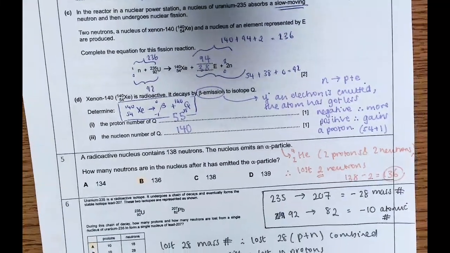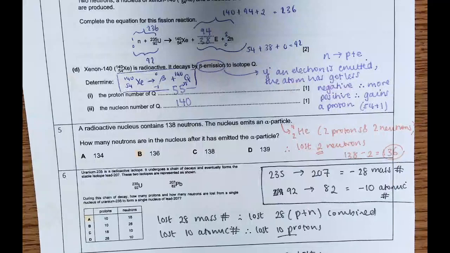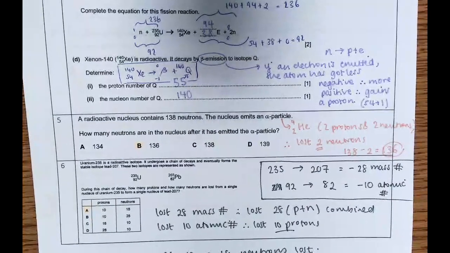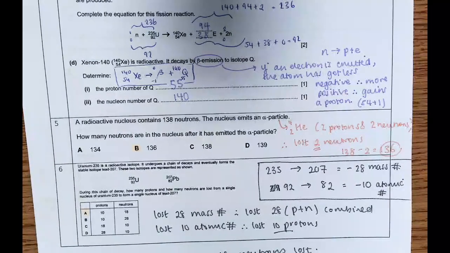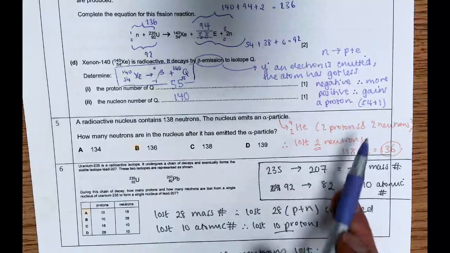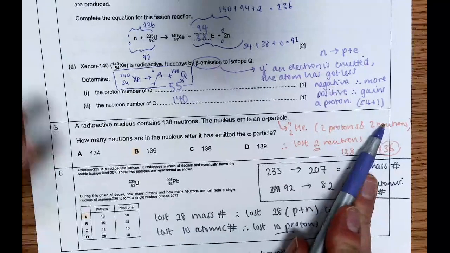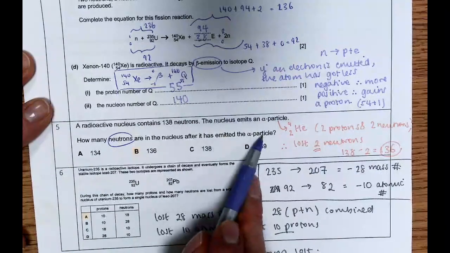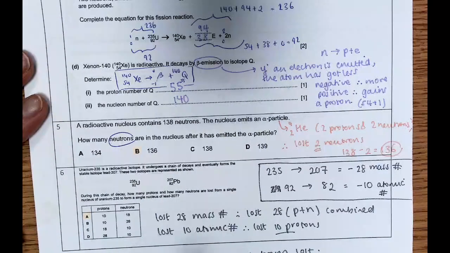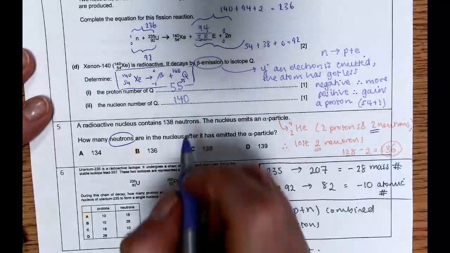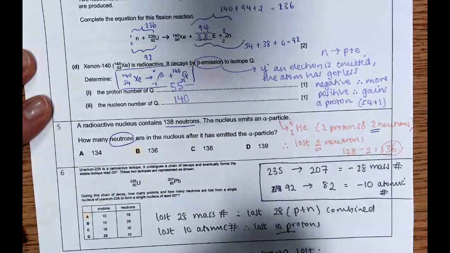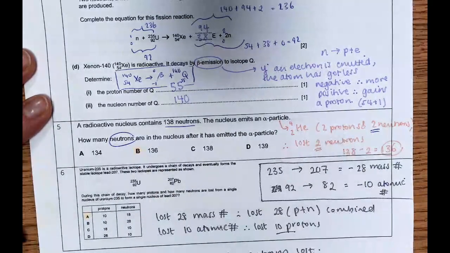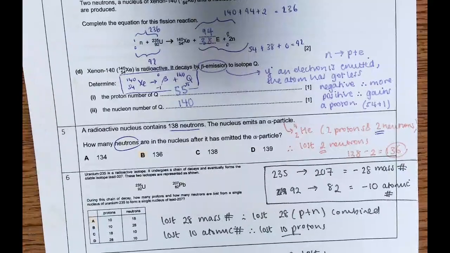In question 5, a radioactive nucleus contains 138 neutrons. The nucleus emits an alpha particle. Remember, that's 2 protons and 2 neutrons. How many neutrons are in the nucleus after the alpha particle has been emitted? Well, we've only lost 2 neutrons, so all we have to do is take our original number and minus 2, and that gets us 136.